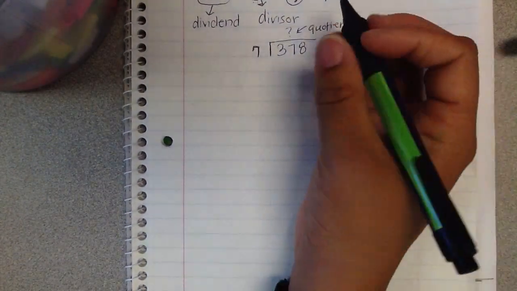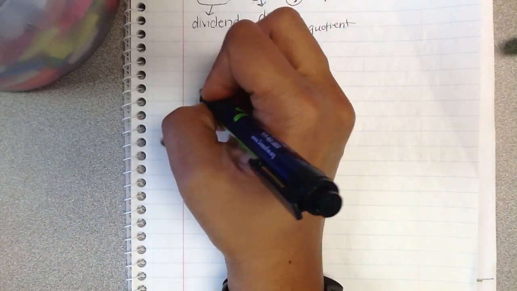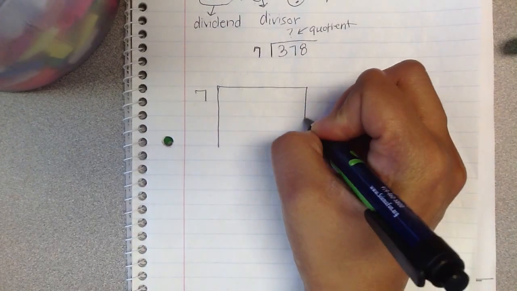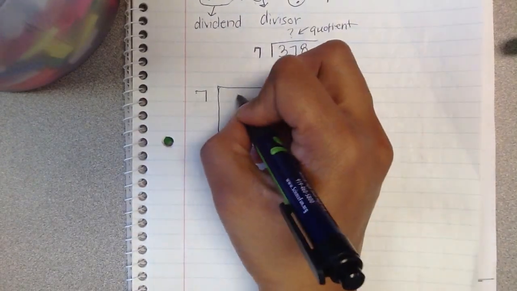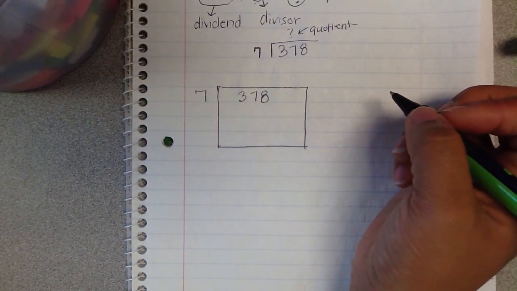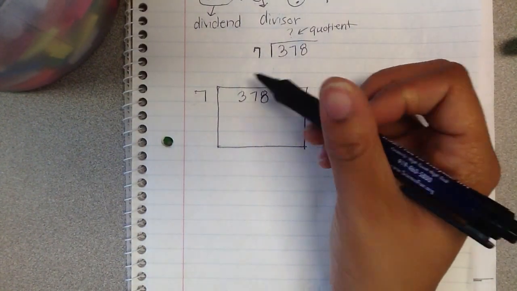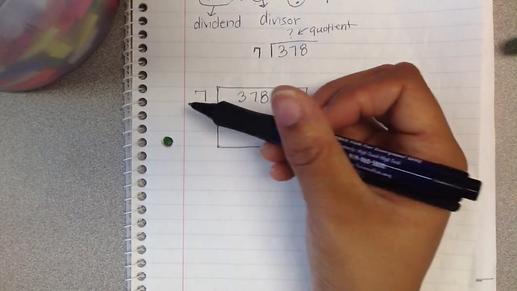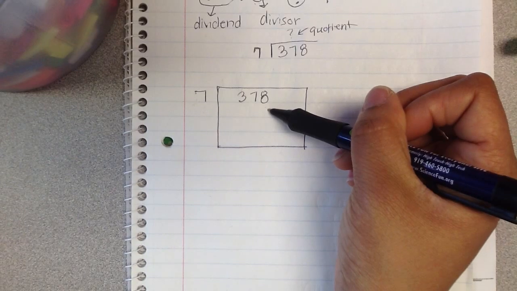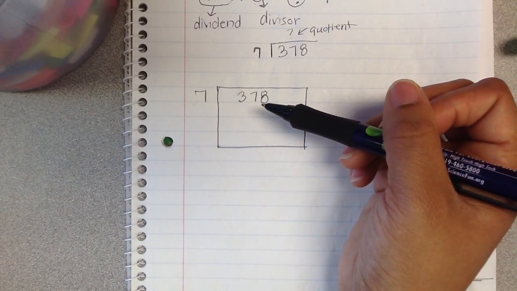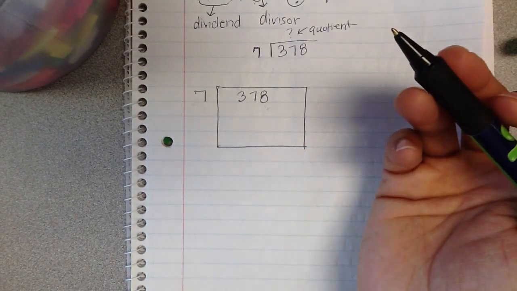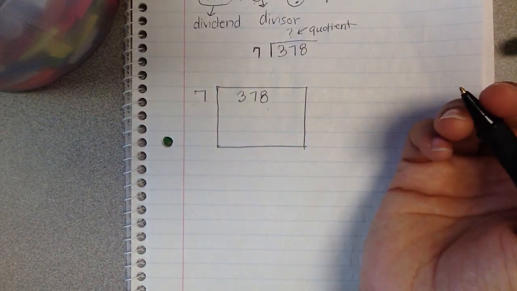Okay, so we're going to come down here, and we're going to get started with area models. The way we do it is we put our 7, our divisor, on the outside, and we make a box here. We're going to put 378 in it. Now, it's kind of difficult for me to think about how many times 7 will go into 378, or what multiplied by 7 is this big number, because I know my 7 facts up to 12, but beyond that it might be more difficult. Well, if I think about the power of zero, I can think about a bigger number. I can get a bigger product, okay?